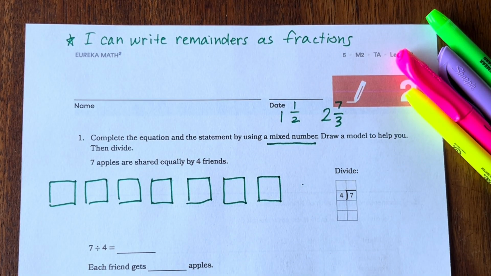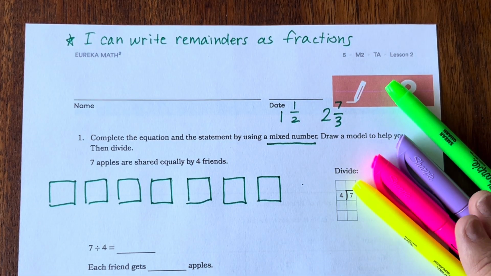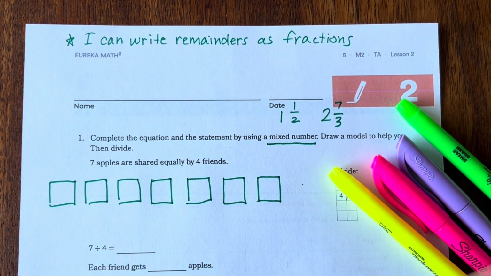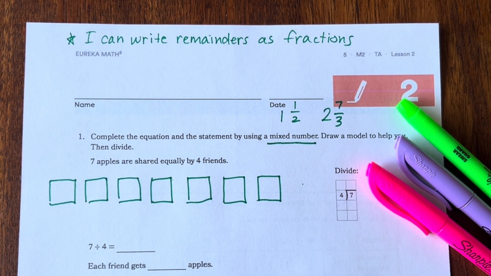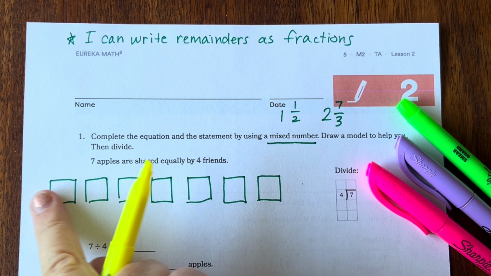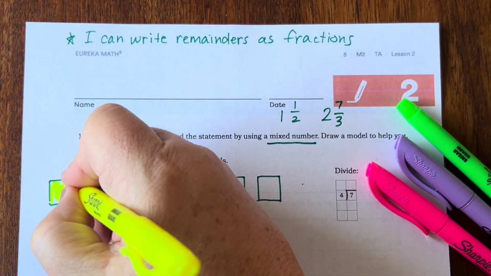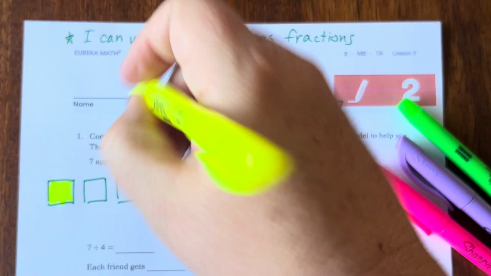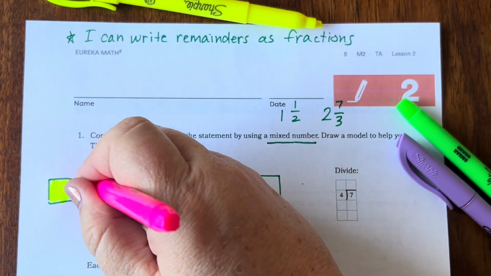So I'm going to think about this for a second. I'm going to let these colors represent the 4 friends that I'm dividing these apples between. So this is going to be yellow friend number 1. And so I look at my 7 apples. We know that this person is going to get this 1 whole apple, right? Then the next apple could go to our pink friend.